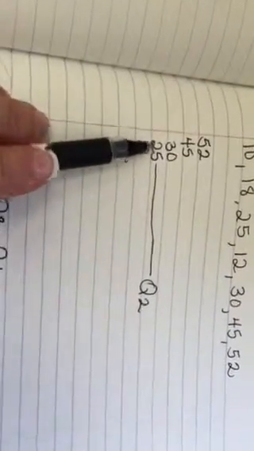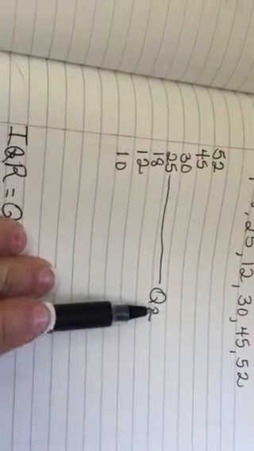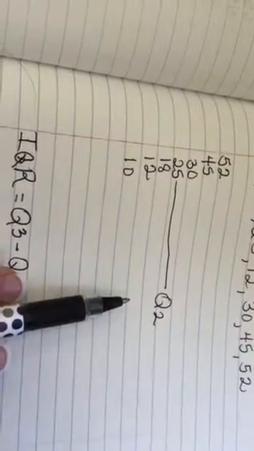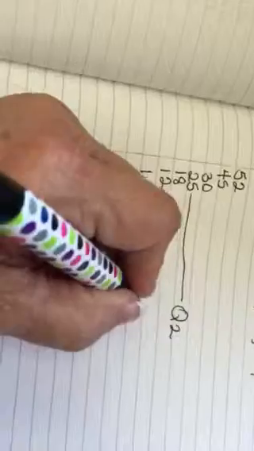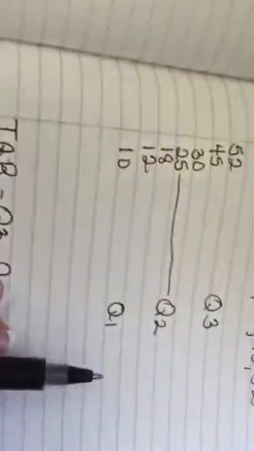Now remember, you can do small to large, large to small. It doesn't matter, but I'll show you why I do it. By definition, Q2 is the median, or the middle of the data set. And so we've got Q1 and Q3, and if the small numbers are down here, then I can put Q1 down here too, and I can put Q3 up here with the large numbers. So it just makes sense. Q1's going down here and Q3's going up here.